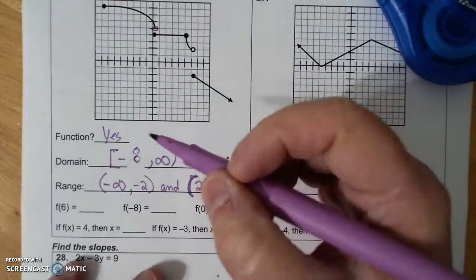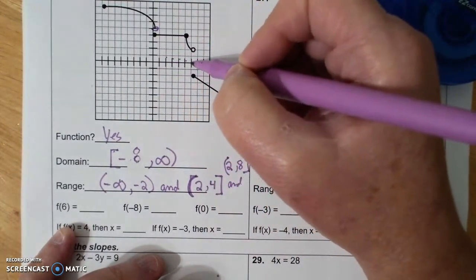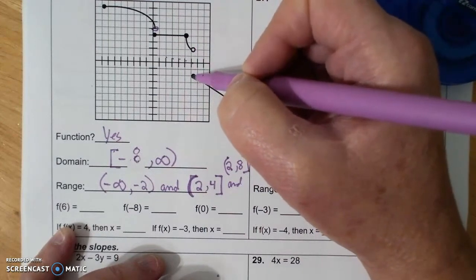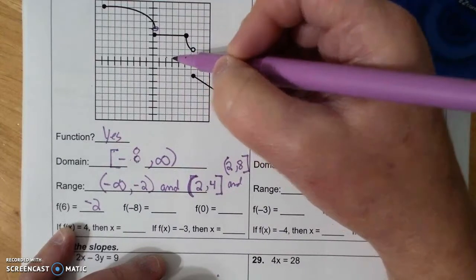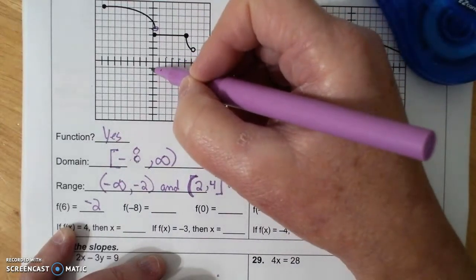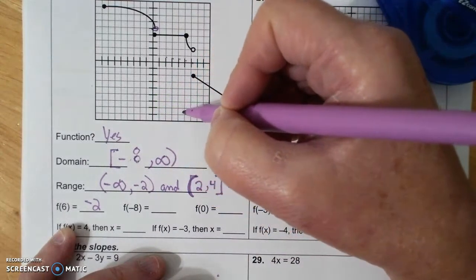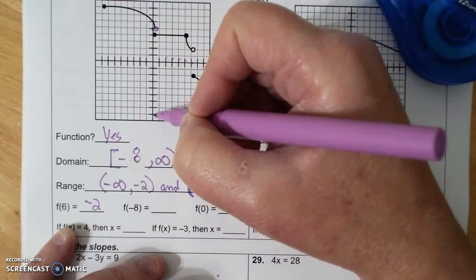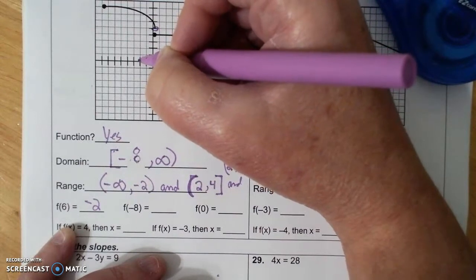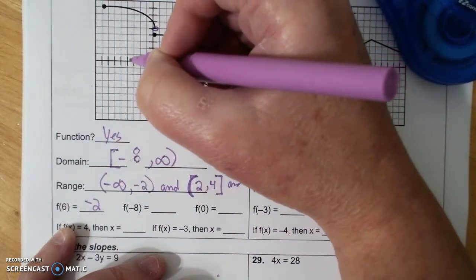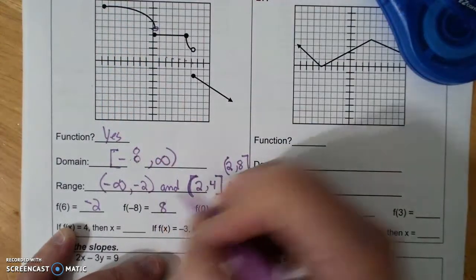F of 6. X is 6: 1, 2, 3, 4, 5, 6. Not the open dots, but the closed dot, which would be -2. F of -8. Oh, I'm crazy. F of -8, I'm looking for the X, not the Y. 1, 2, 3, 4, 5, 6, 7, 8. Go up. That is 8.